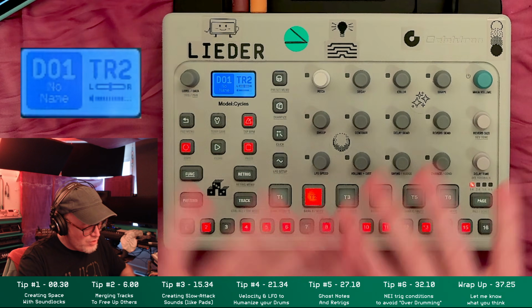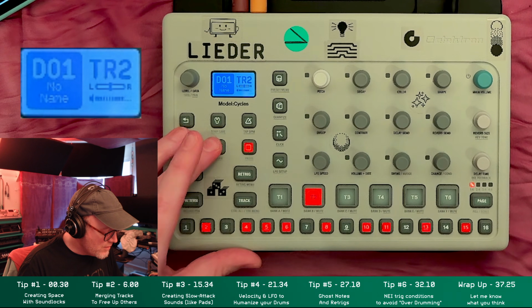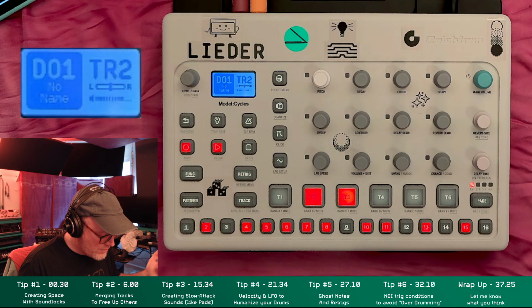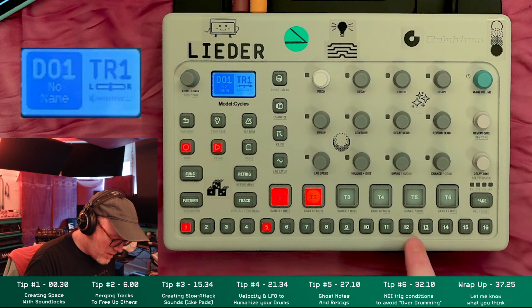Again, this is something you really got to play with to figure out exactly what you want it to sound like, but this is enough to show you. I'm going to add kick here.